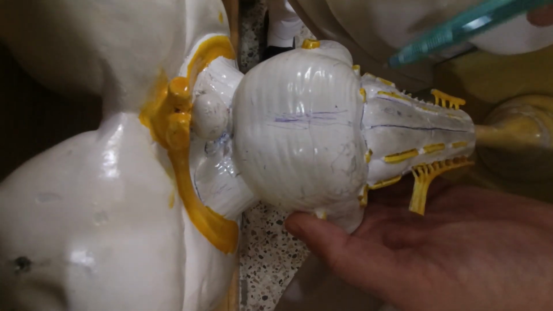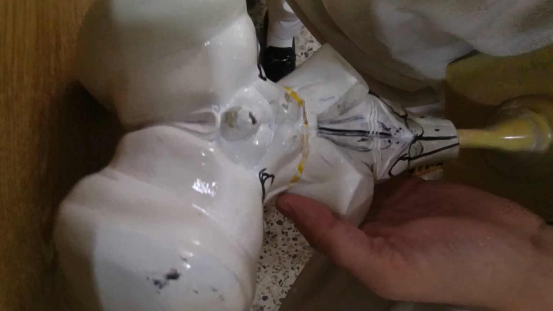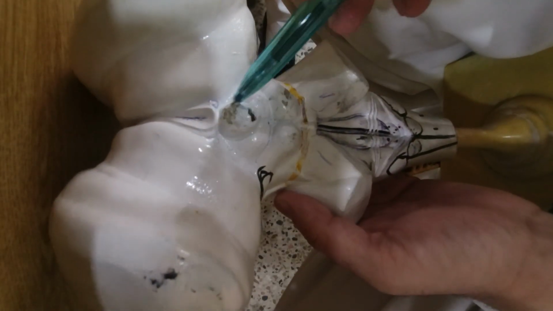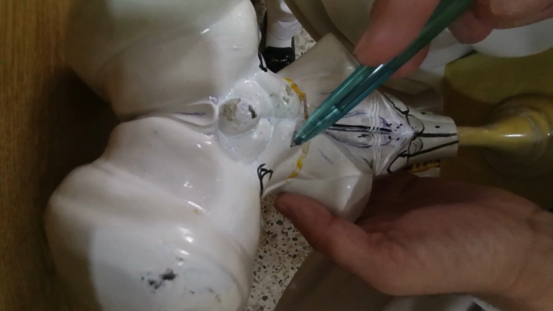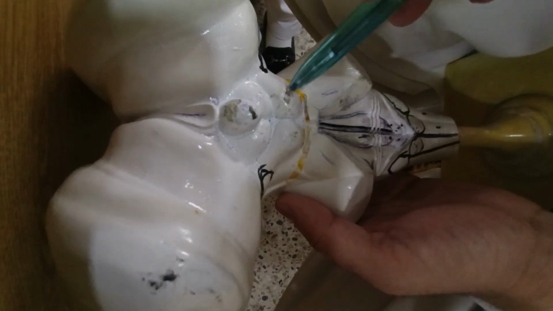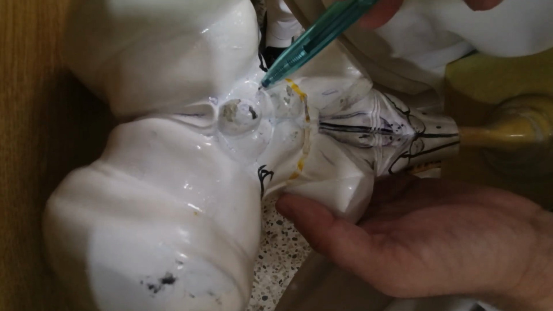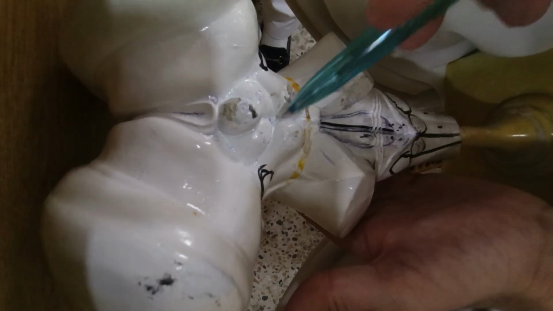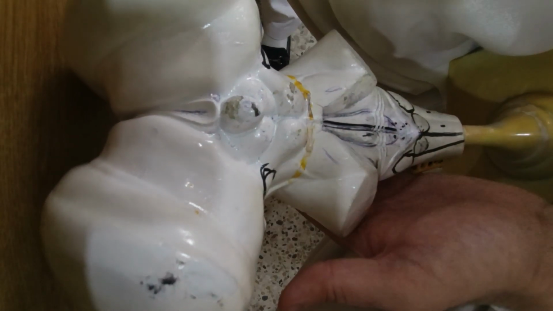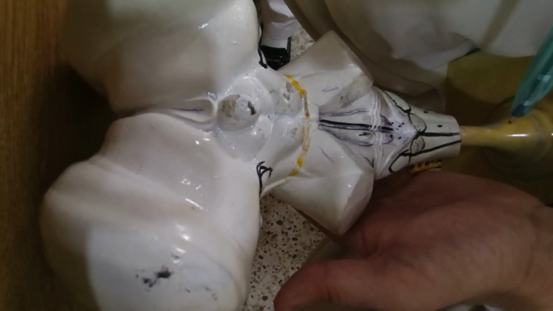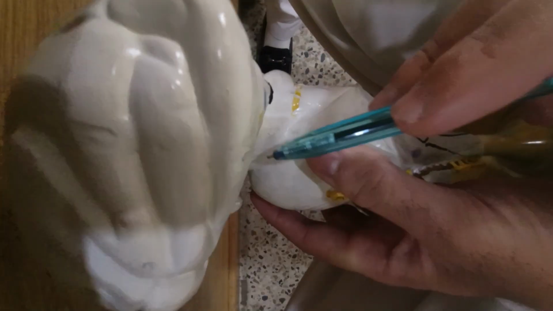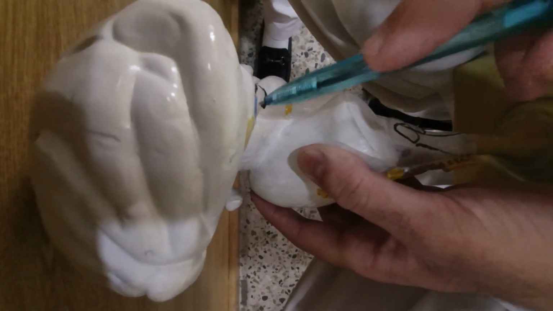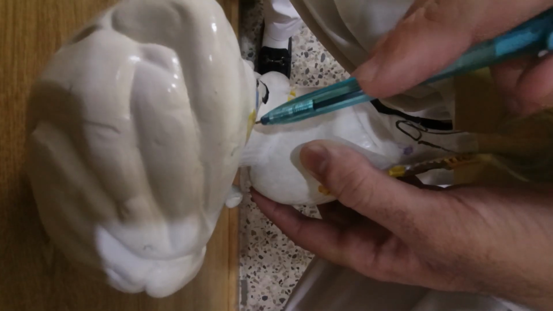Okay, then we will have the nerves, but we will do that in the end. Now this one. This structure is known as the pineal gland, and the pineal gland is actually part of the epithalamus. Then these four structures as a whole are called the corpora quadrigemina. The upper two are called the superior colliculi, and the lower two are called the inferior colliculi. The superior colliculi are involved with visual reflexes, and the inferior colliculi are involved with auditory reflexes.